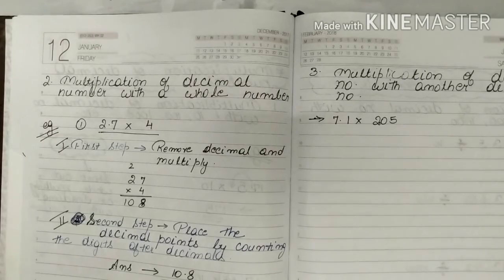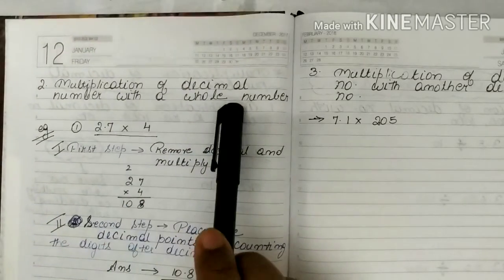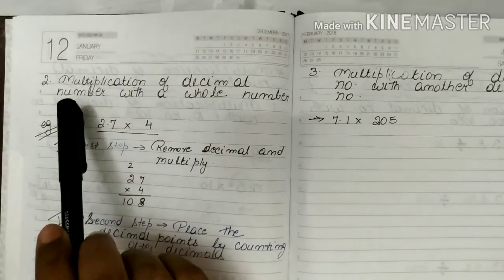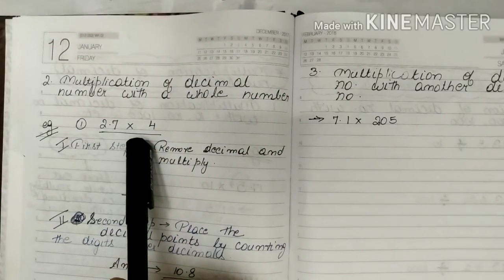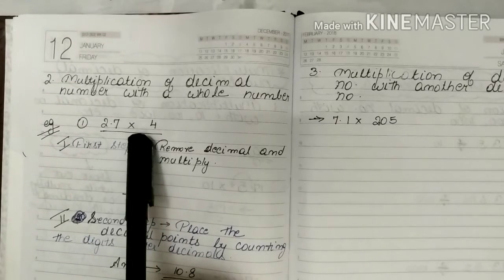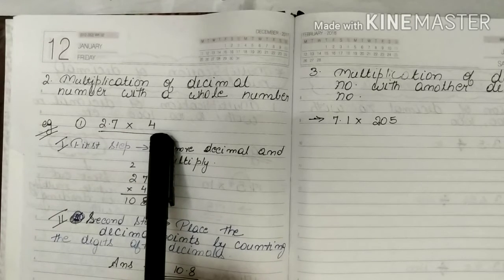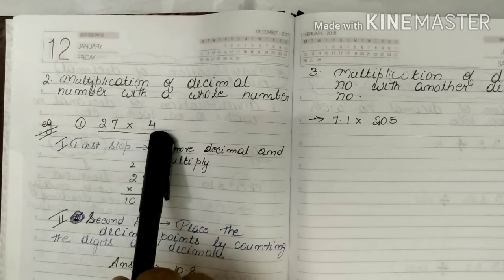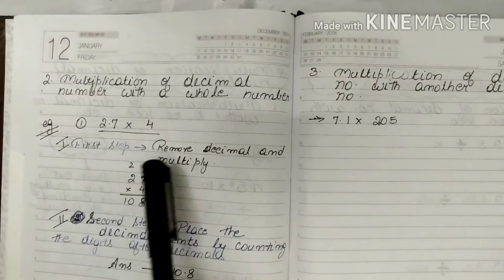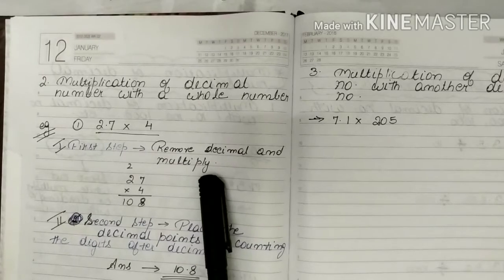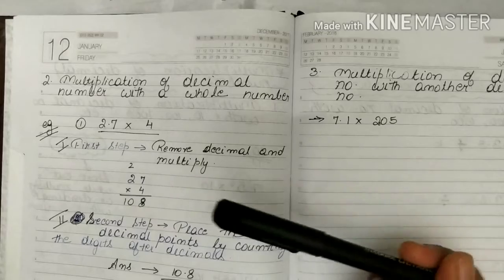Now the next type of question is the multiplication of decimal numbers with a whole number, right? So the first one will be a decimal number and the second one will be a whole number. For example, let us take the situation wherein we have to multiply 2.7 with 4. So 2.7 is the decimal number and 4 is the whole number, right? In this you basically have to follow just 2 steps. The first step is to remove the decimals and multiply. You just remove the decimal for the time being and then do normal multiplication.